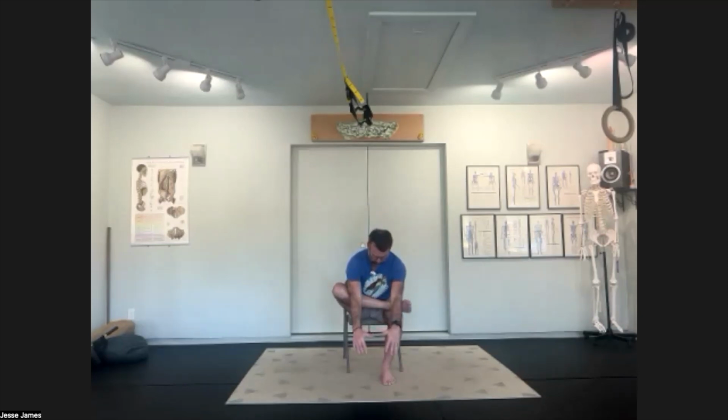Get a good feel for where does this feel tight. Is it more in that outside of the hip? Do you feel it more on the front of the hip, or do you feel it more at the knee? Or maybe you feel it in the low back at this point. Once we do 5 on this side, we're going to switch and do the same thing on the other side.